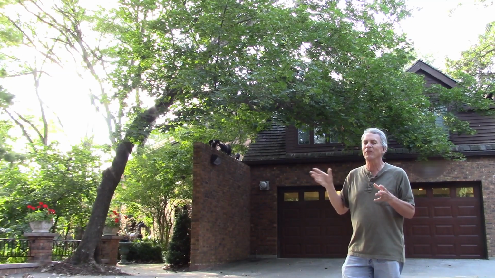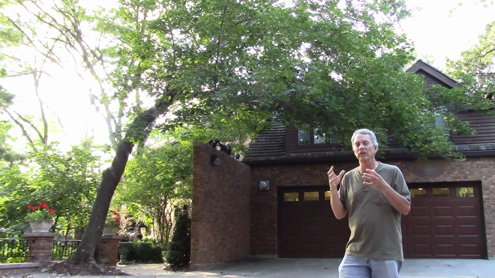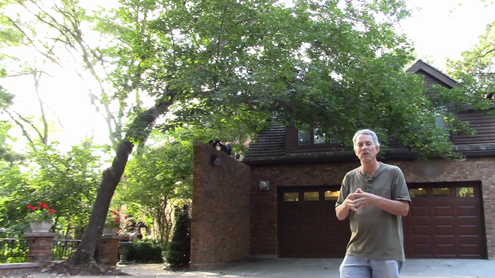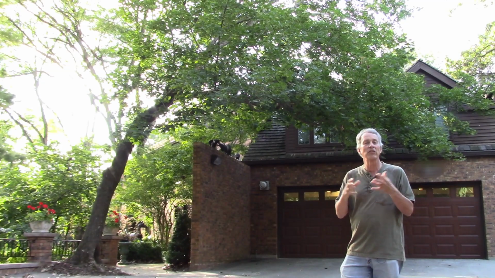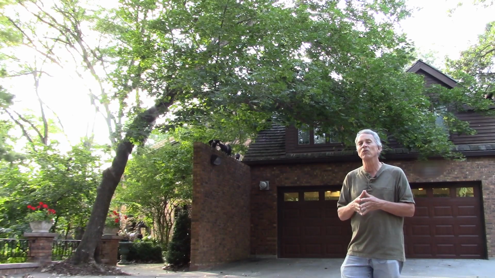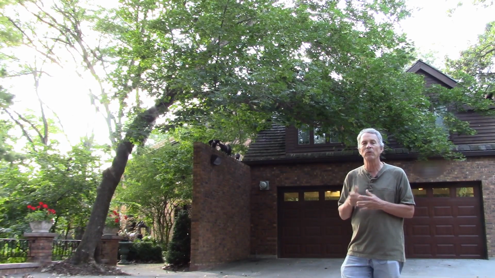So we look at a lot of things. We look at the tree trunk, we look at the crown, we look at the root system. So we do a risk assessment on the tree itself, and then we do a risk assessment of the target, and then we decide that this is a hazard tree and it needs to be removed. And in this case, this tree will be removed tomorrow morning.